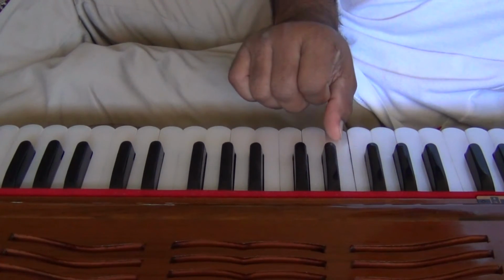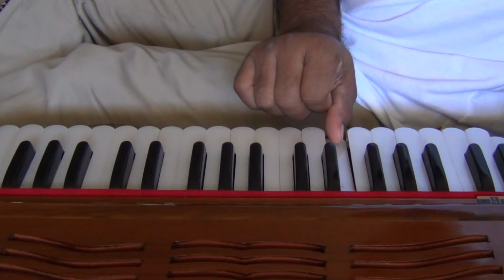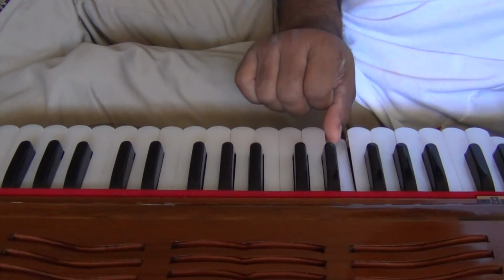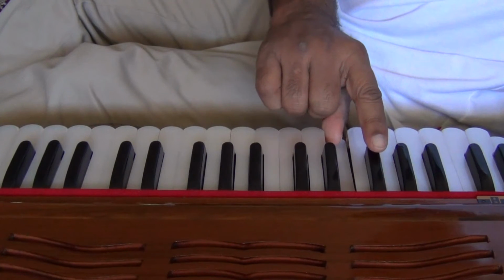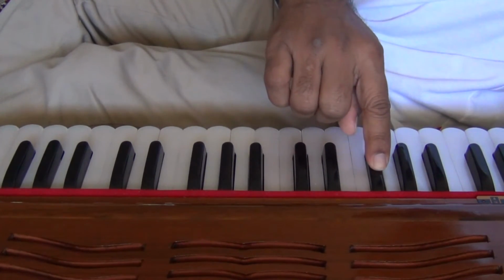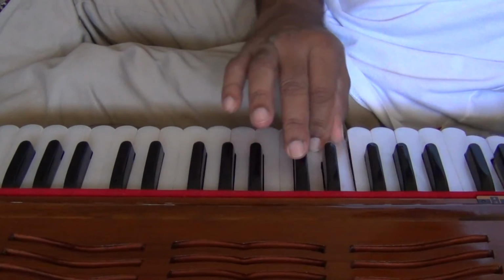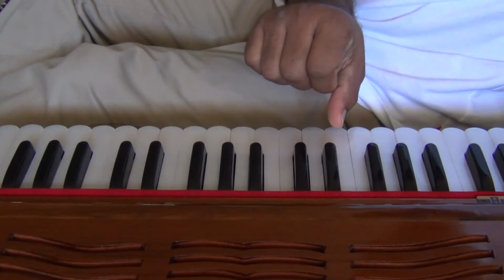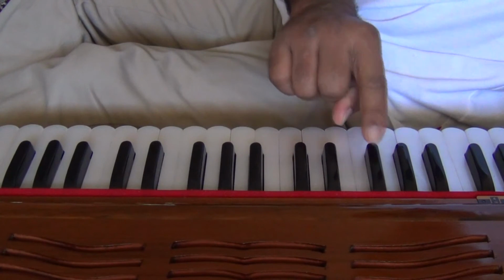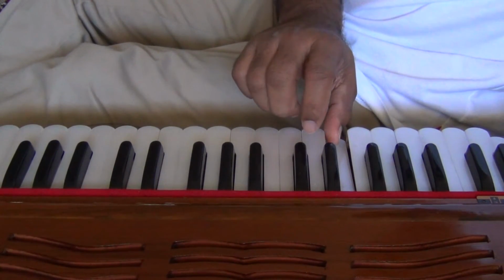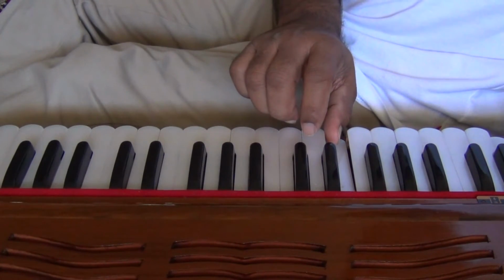As an example, if we want Thaat Kafi starting on the note C, then we would use the scale of B flat, except we begin on the note C. So B flat is one full note below. We begin on the note C, and we would have Thaat Kafi.